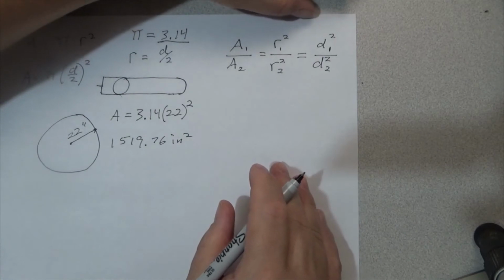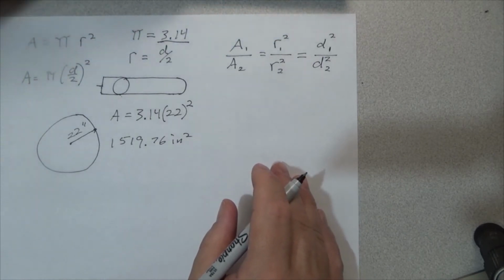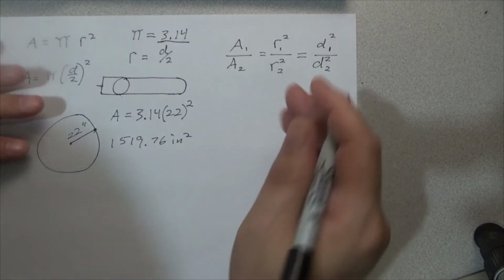So this is just some ratios for the radius squared, the diameter squared, and the area of various circles.